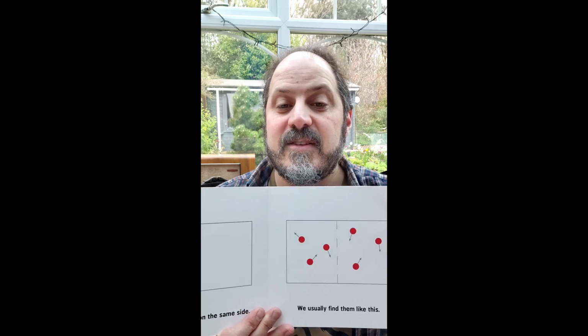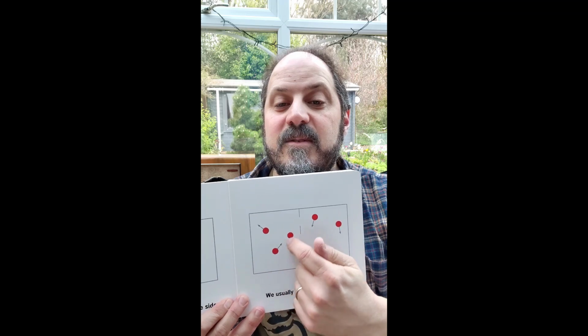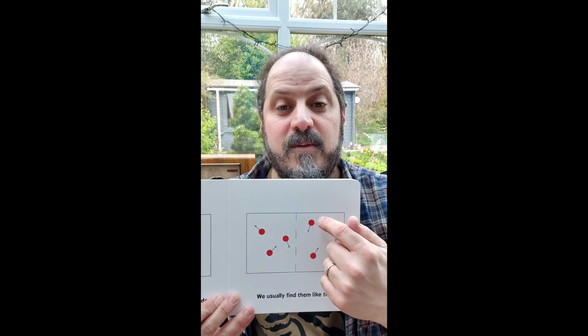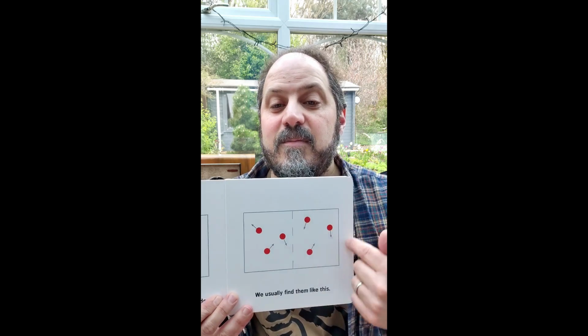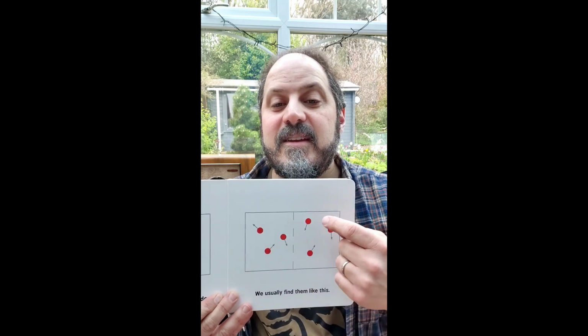So there's 3 on each side, and they're still all in motion, but there's 3 on this side, 1, 2, 3, and 3 on this side, 1, 2, 3. There's still 6 balls. Half are on this side on the left, and half are on this side on the right.